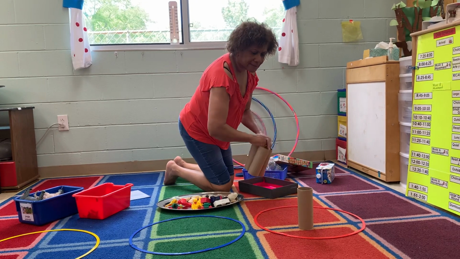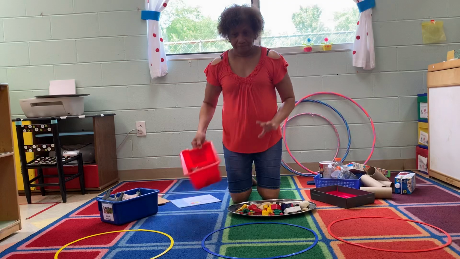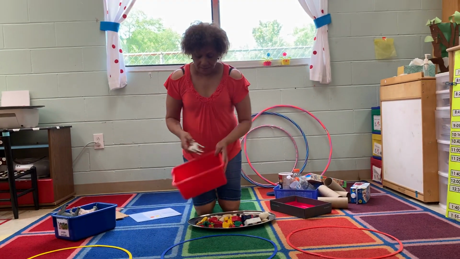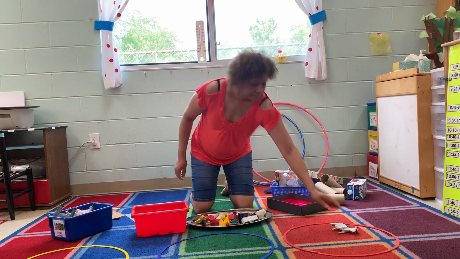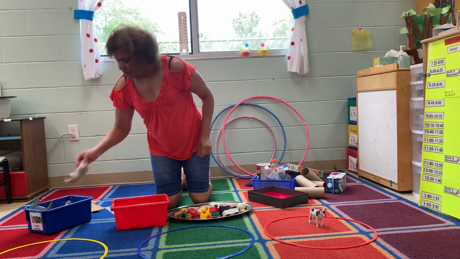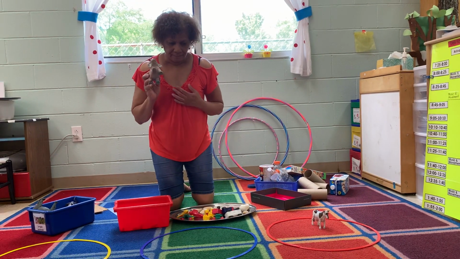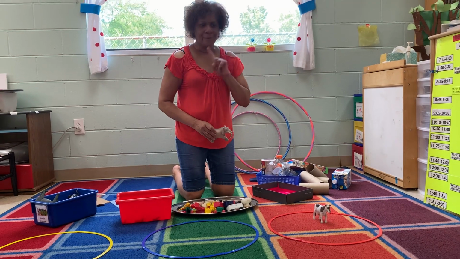Do a few more things. Those farm animals. Farm animals, go here. Then we have a jungle animal, an elephant. Would we put the elephant with the farm animals? No, we wouldn't.